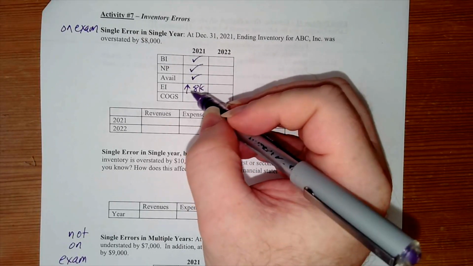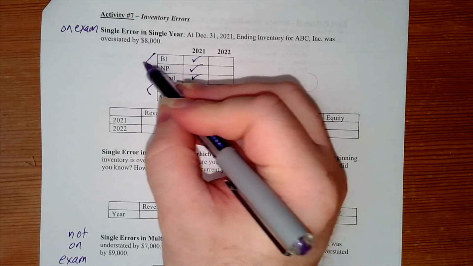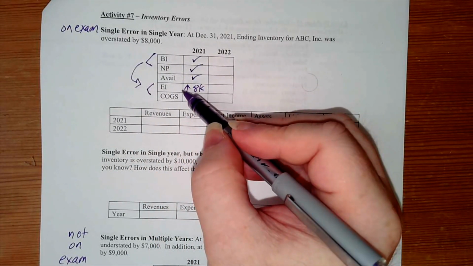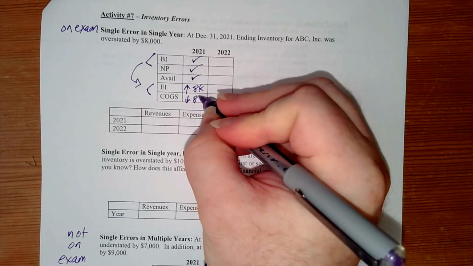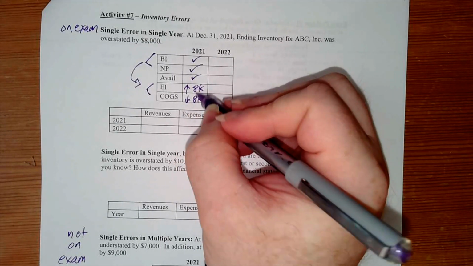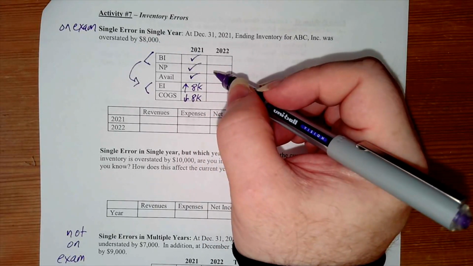So what does that mean? Remember, these two together have to equal these two, right? So if we over-reported ending inventory, that means we under-counted COGS, because these two fit together. If we overcount one, we undercount the other.